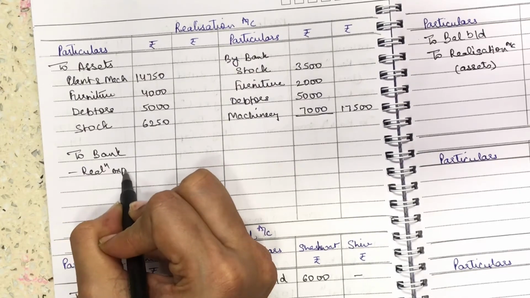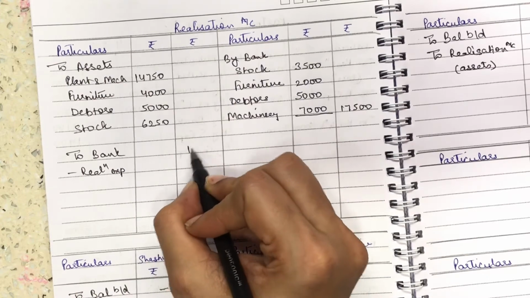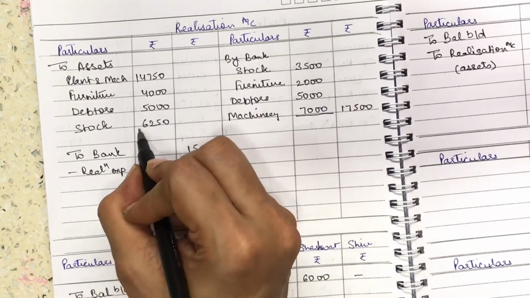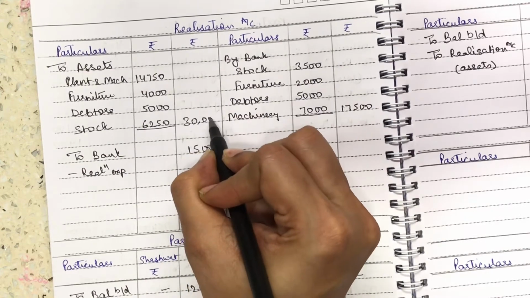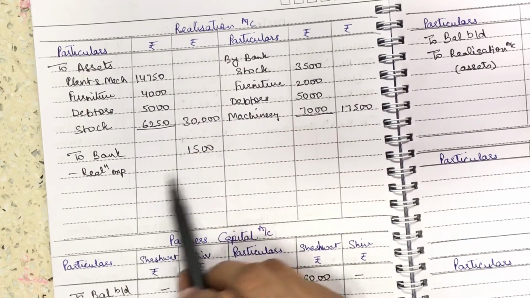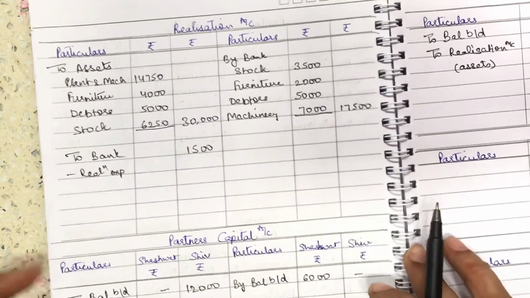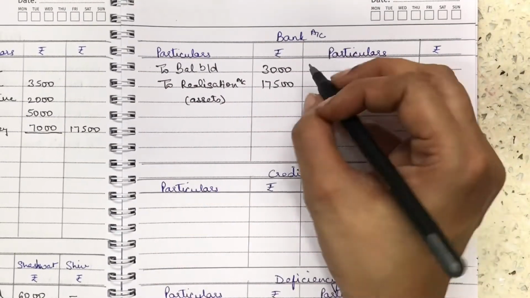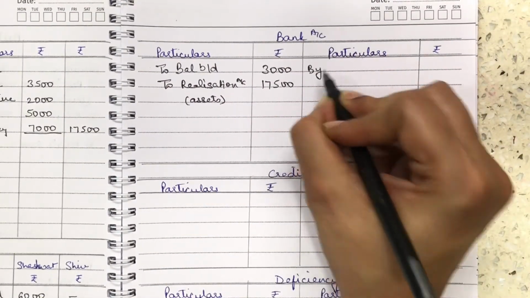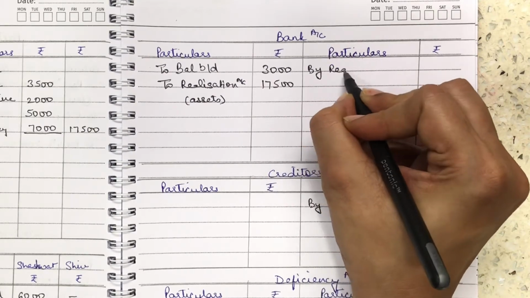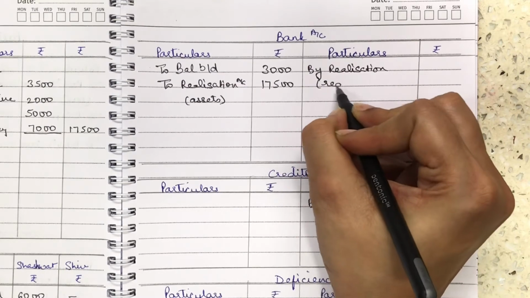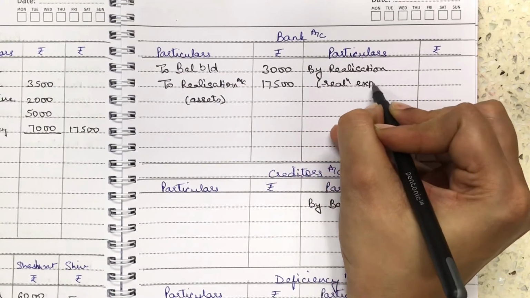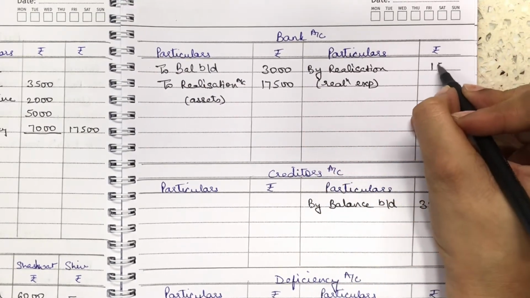Realization expenses is how much? 1,500. This total students have to write here, that is 30,000. Realization expenses 1,500. Go to the bank account. On the credit side, by realization, in bracket realization expenses, is 1,500.